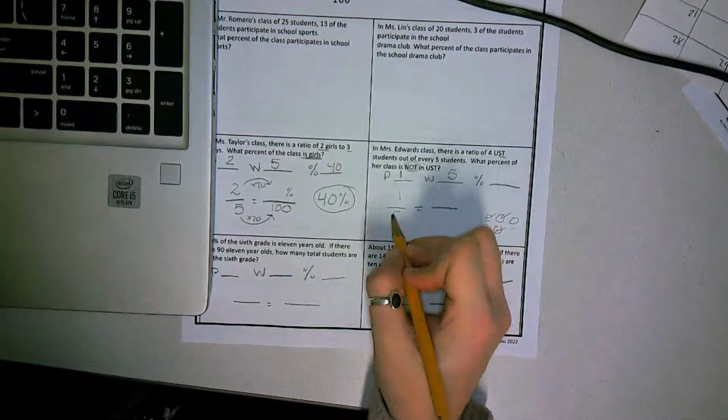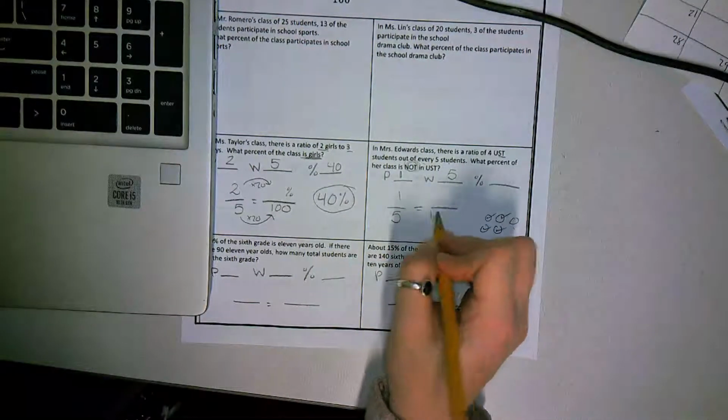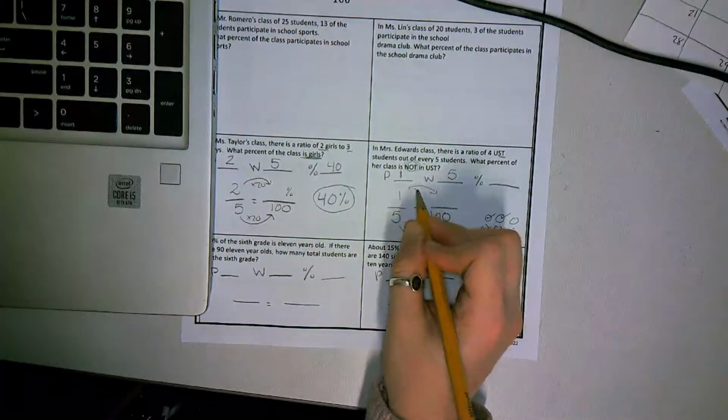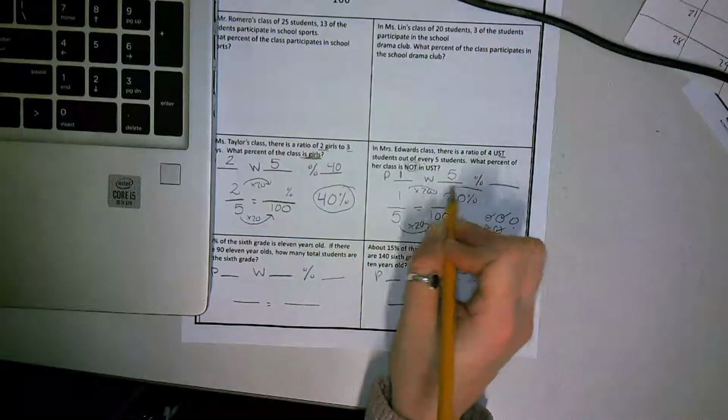1 out of 5 is our part over our whole. Make that a percent. 5 times 20, 1 times 20. That is 20% of the class is not in the UST group.